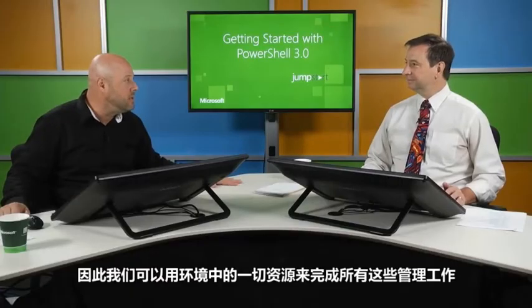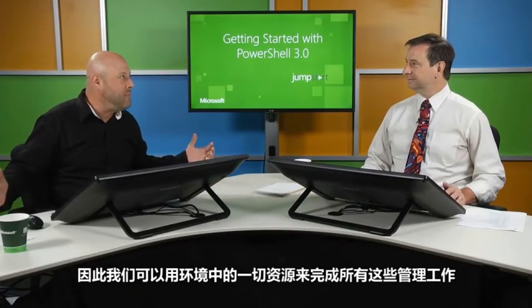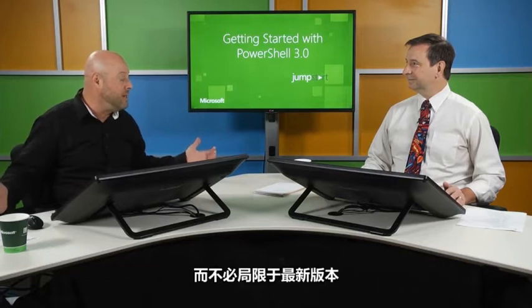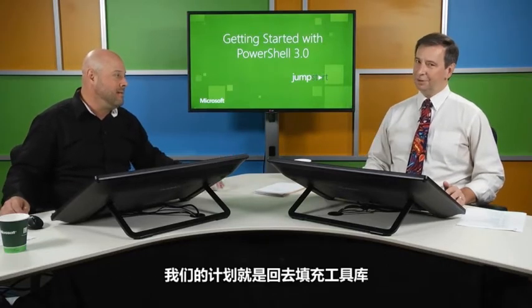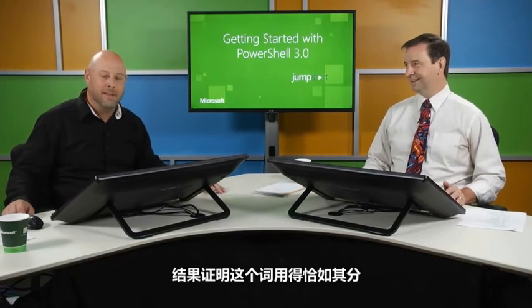And with PowerShell and what we're going to talk about, the Windows Management Framework, all of this bundled together, not just in Server 2012, but it works all the way backwards to 2003, so that we can do all of this management with everything that we have in our environment, not just necessarily the latest and greatest. Back to filling up your arsenal. I like that term.